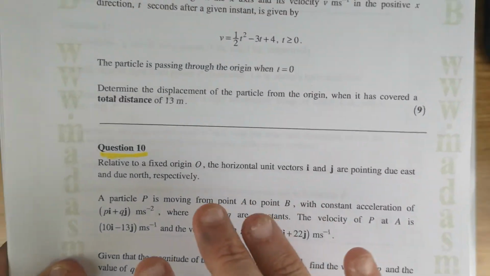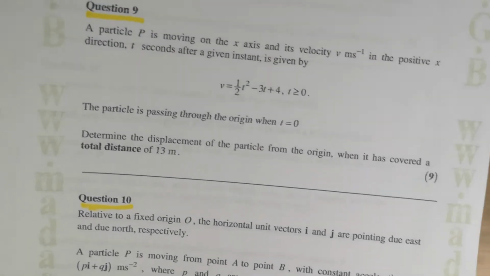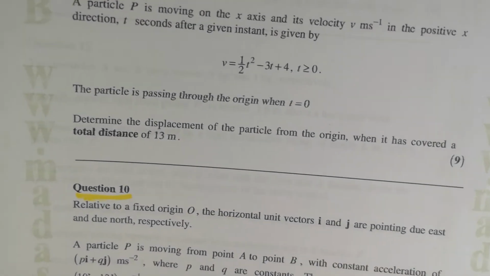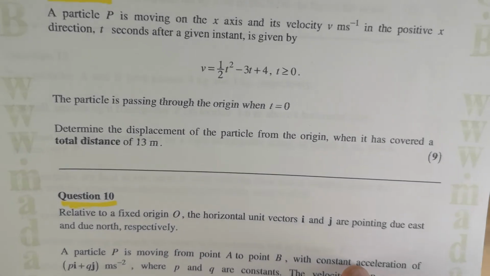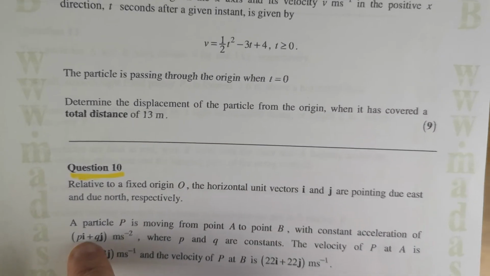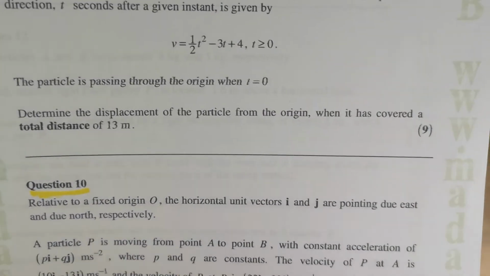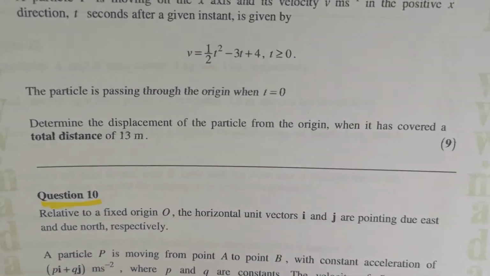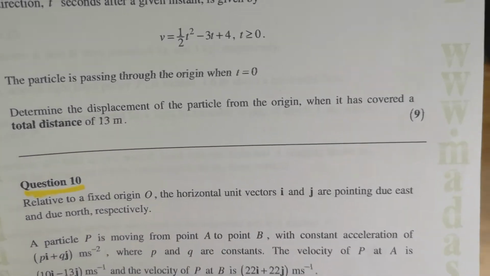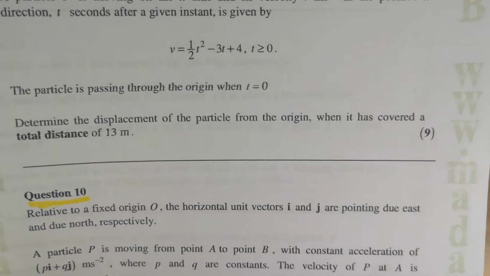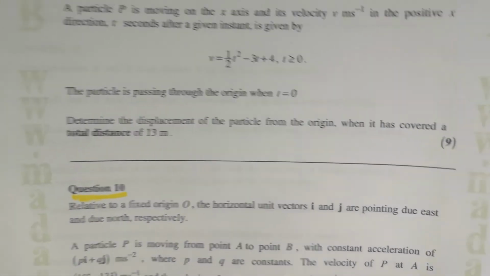I will record this information down anyway, so when I put the paper away. Relative to a fixed origin, blah, blah, blah. A particle P is moving from point A to point B with constant acceleration of (Pi plus Qj) meters per second squared, where P and Q are constants. The velocity of P at A is this, and the velocity of P at B is this. If the magnitude of the acceleration is 3.7, find the value of P and the value of Q.